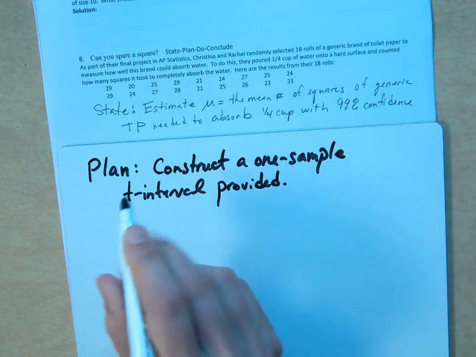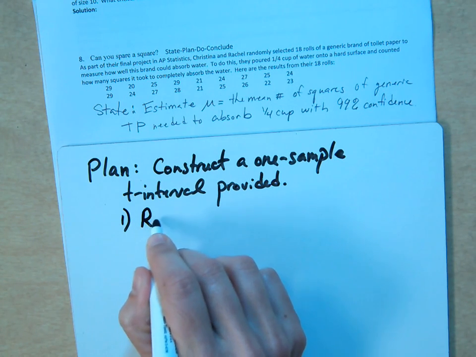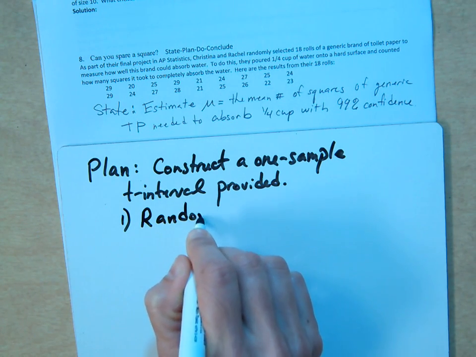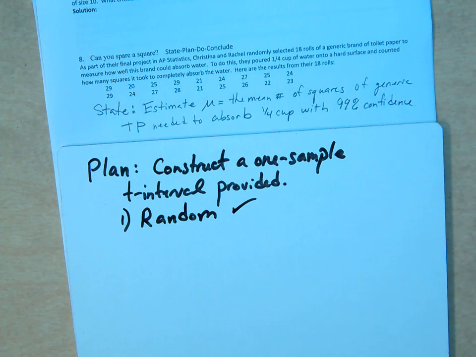Okay, so number 1, random. It was taken from a random sample, so I'm just going to write random check.